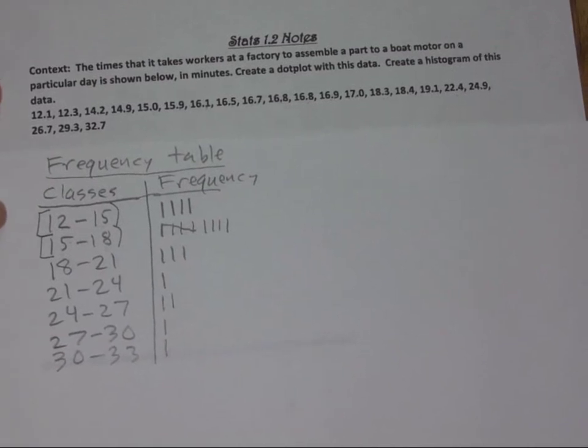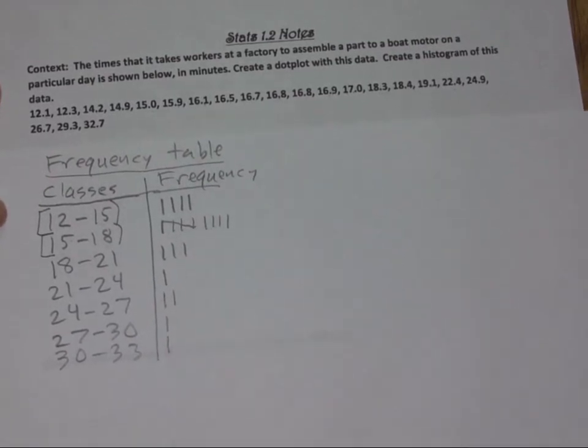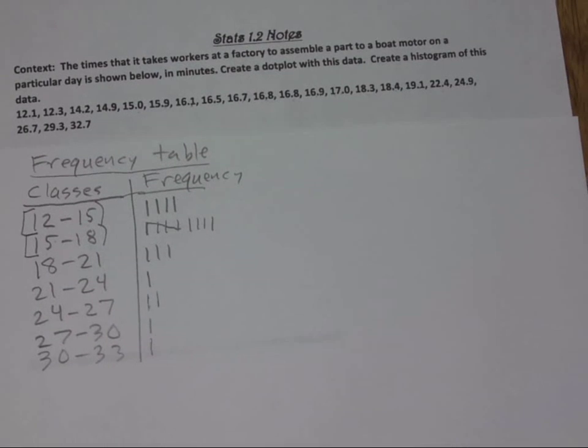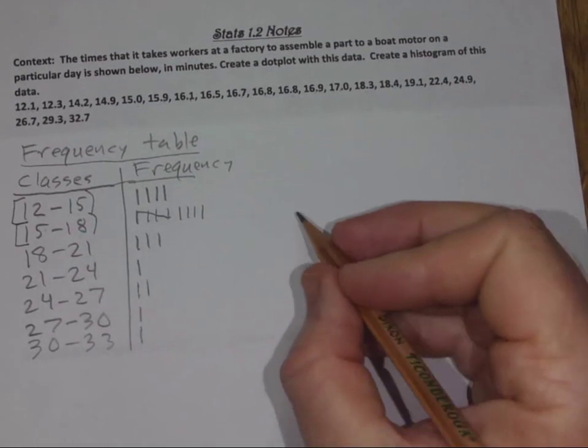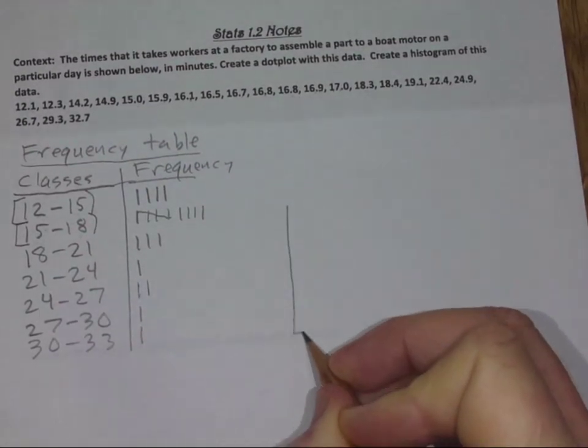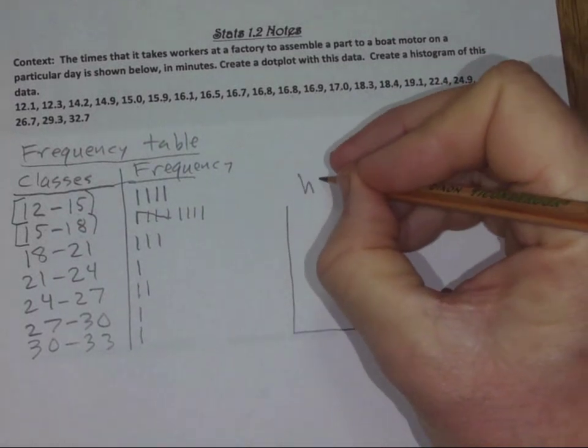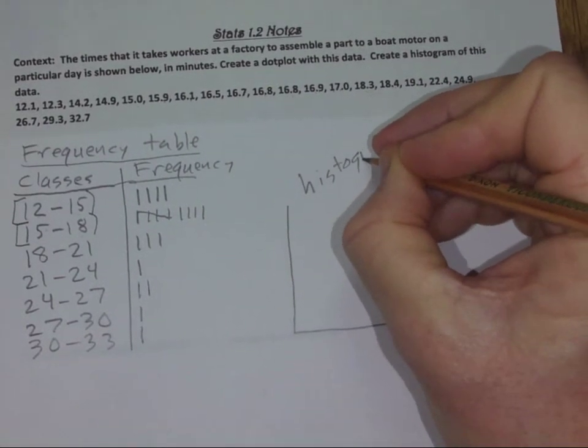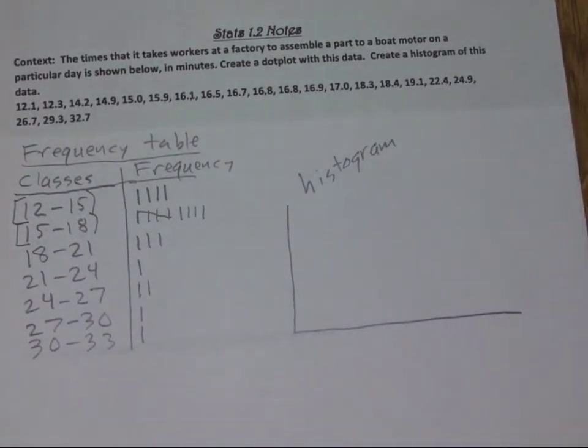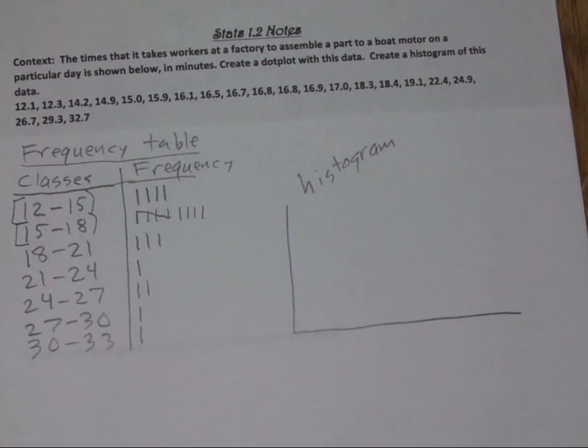And so to make a histogram, we're going to graph the frequencies. It's in essence kind of turning this frequency table sideways. So what we do is this. So to make a histogram, this would be a histogram. Looks like a bar graph, but it's not a bar graph. Don't get the two confused. Histogram is with quantitative data. Bar graph, like we did last section, is with categorical data.